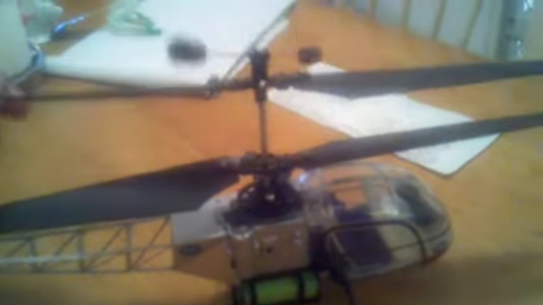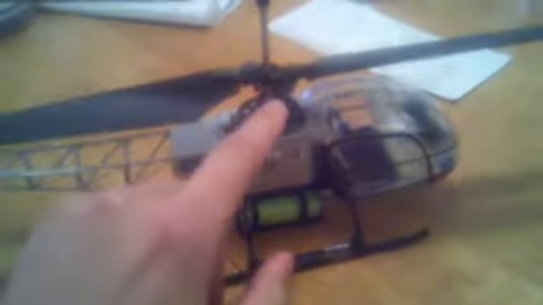So the helicopter's sitting here, hovering along. When it comes time to change the direction, you are actually, through these servos here, see this little servo underneath here? That servo gets moved back and forth to change the pitch of the blades. See that?